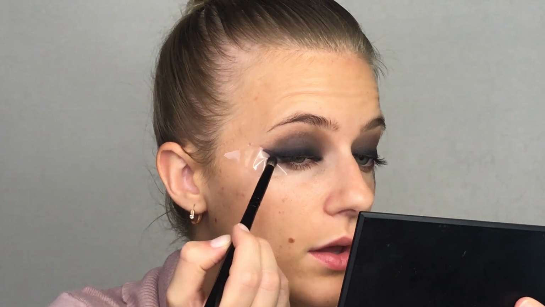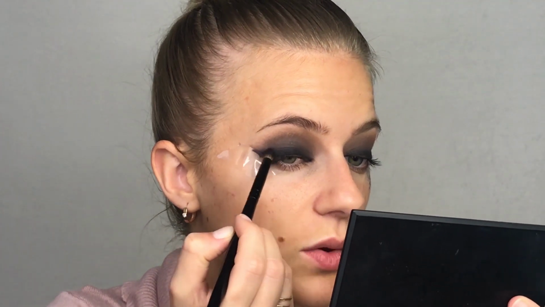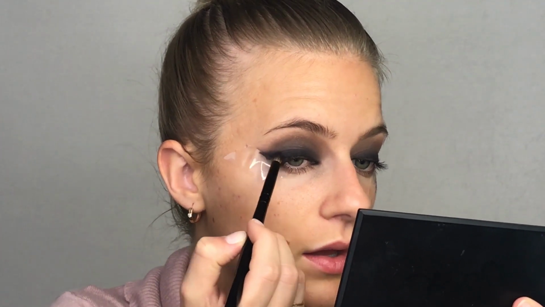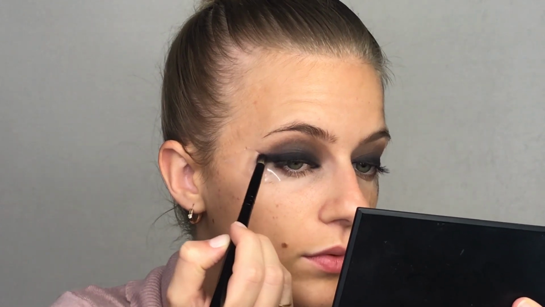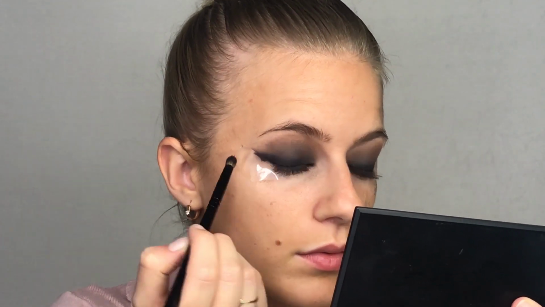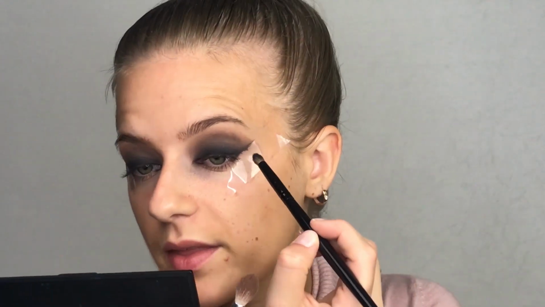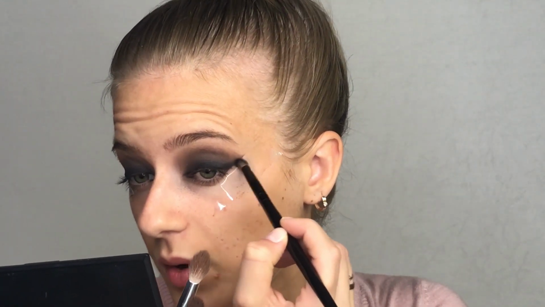Like that. Then I'm gonna pick up the smaller brush again into that black shade and just focus this to the wing area. I feel like I blended some of that away.